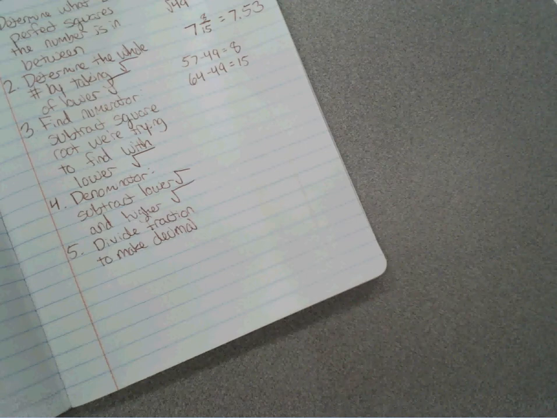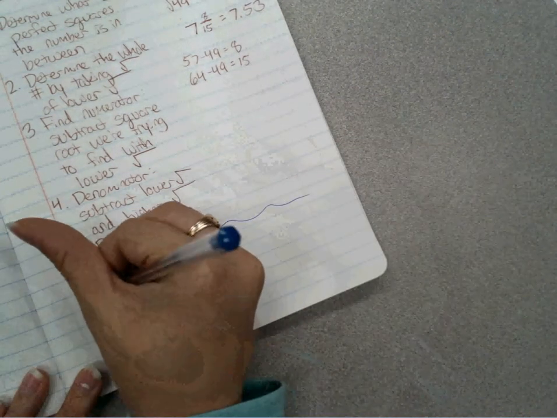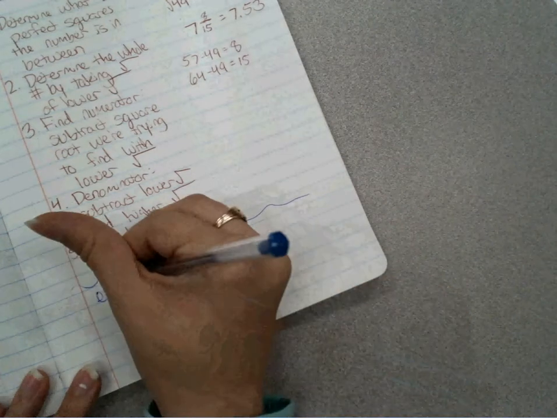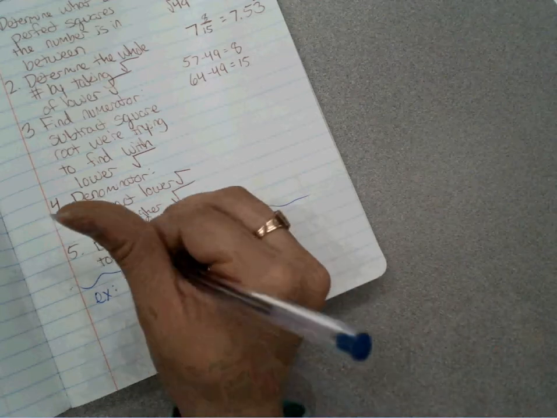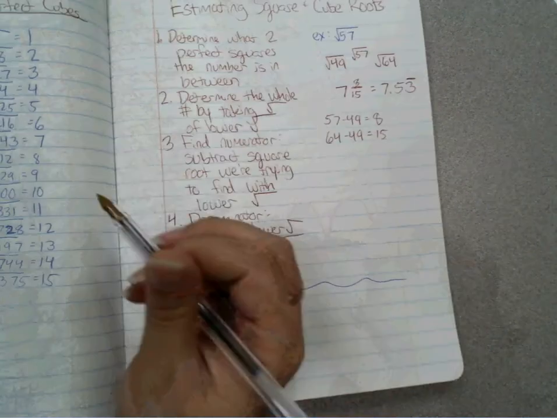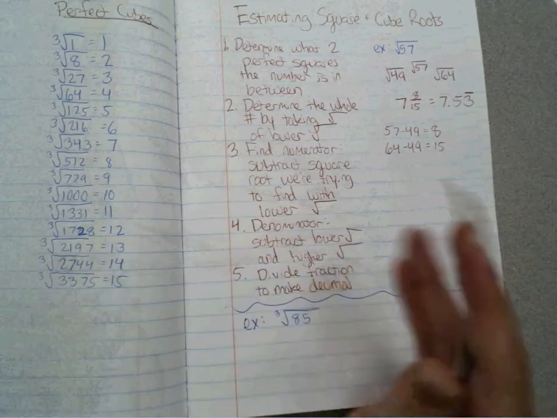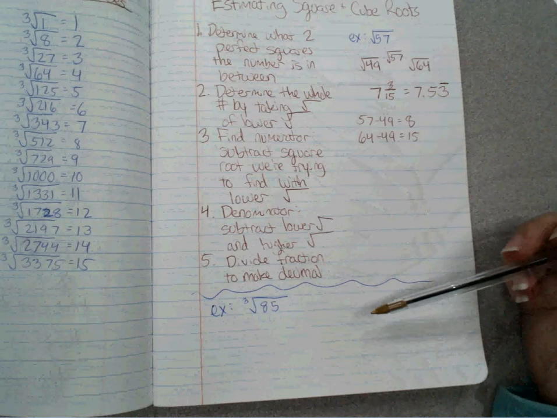Let's do one more with a cube root. So if we look at one with a cube root, like the cube root of 85. It's not one of our perfect cubes, so we know we have to estimate it. If you want to go ahead and try this using the steps we did above, go ahead and do that.